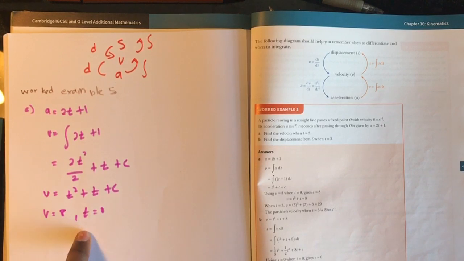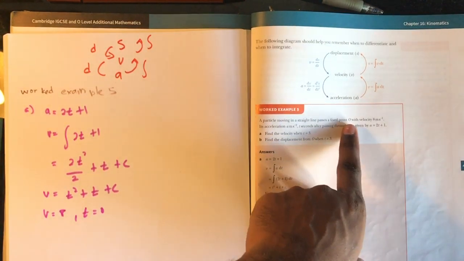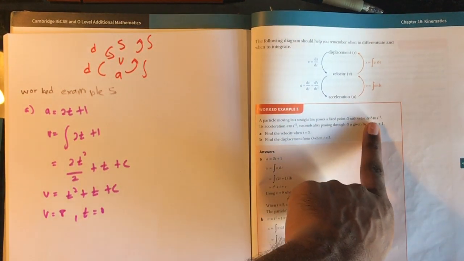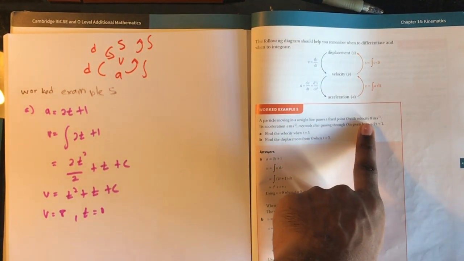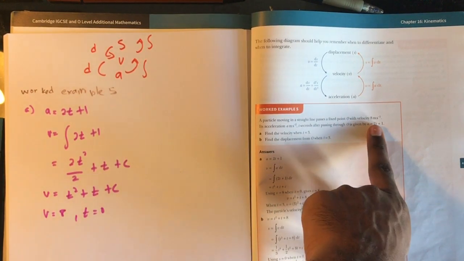I think this part will be covered by Miss Catherine. There's a few theories you need to know, also from your physics actually. Because they say a particle is moving in a straight line from a fixed point O with velocity 8 meter per second, that means it starts from some origin with velocity 8 meter per second.